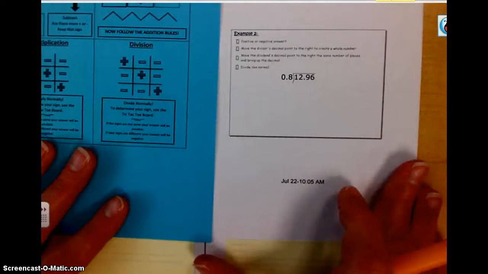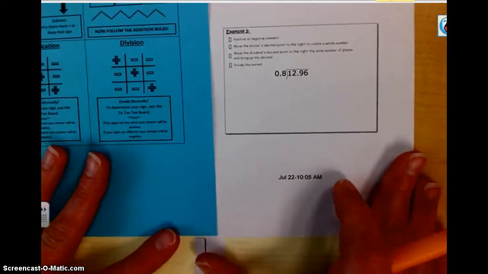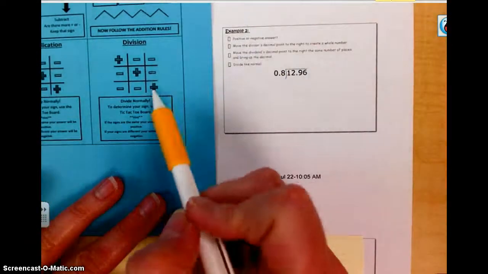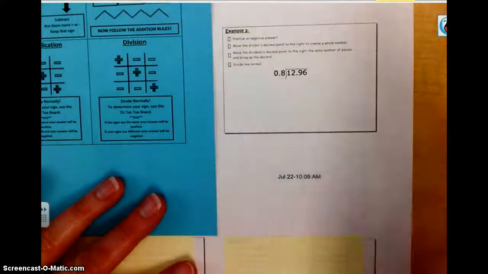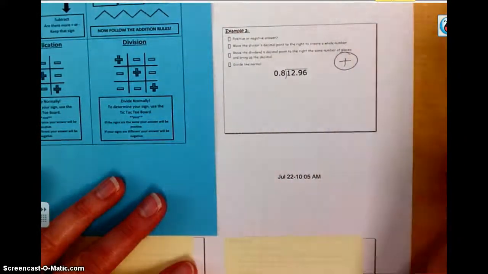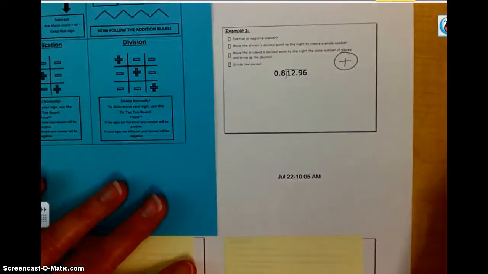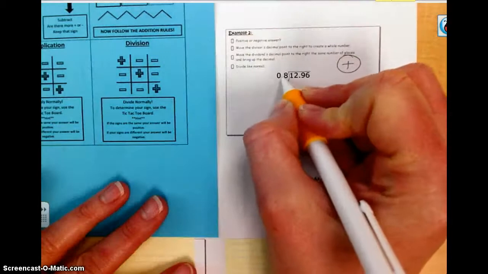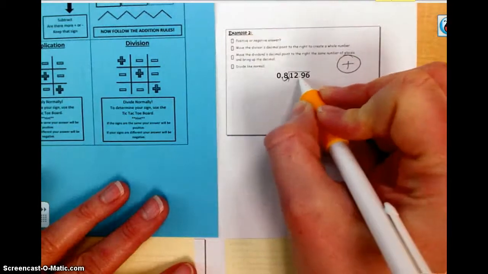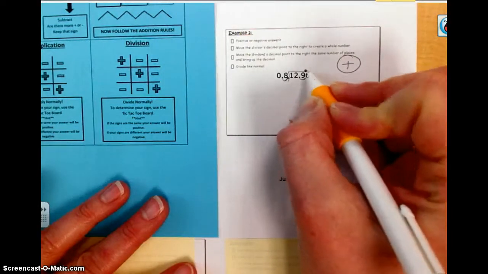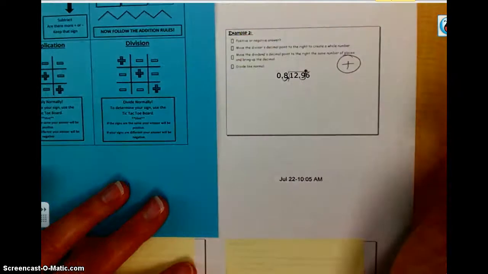Example number 2 is already set up for us as far as the division problem, so we have to ask ourselves, a positive divided by a positive is another positive. My answer will be positive. The divisor is not a whole number, so we're going to move 1 time to the right, and we'll move 1 time to the right inside the division problem, and then bring it up to the quotient.